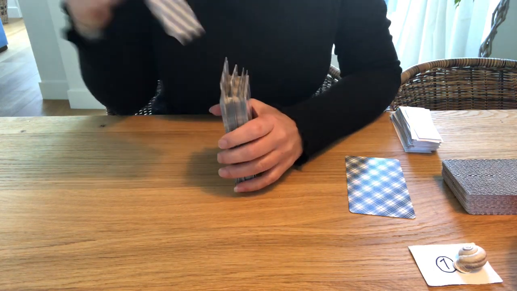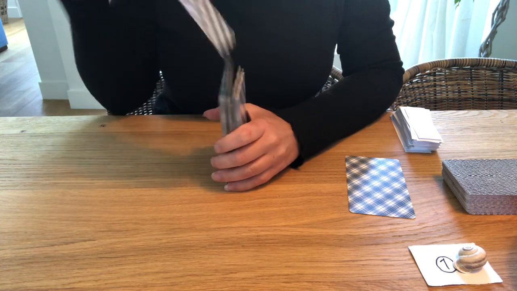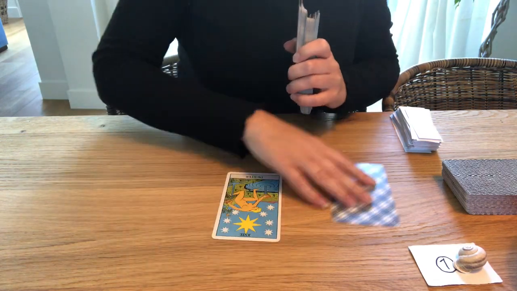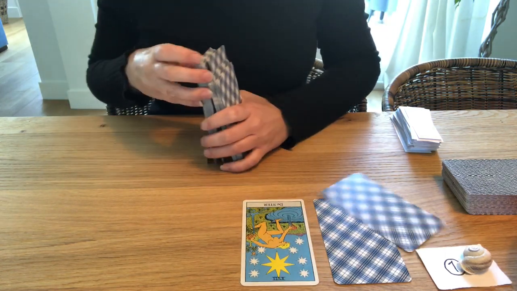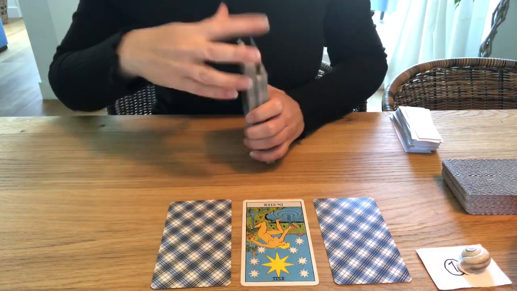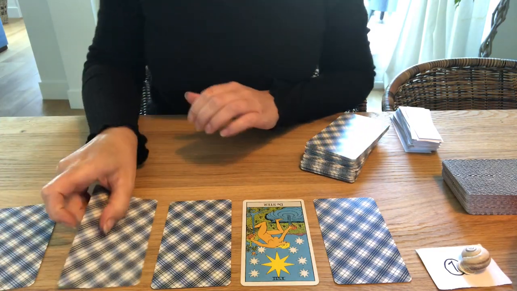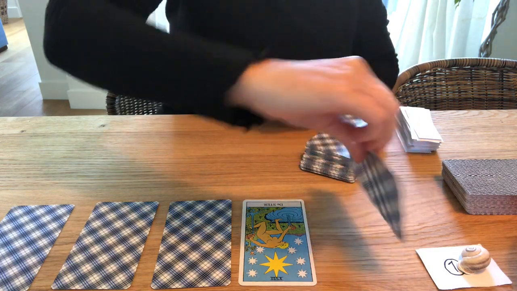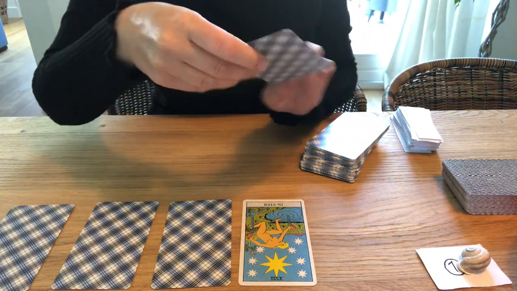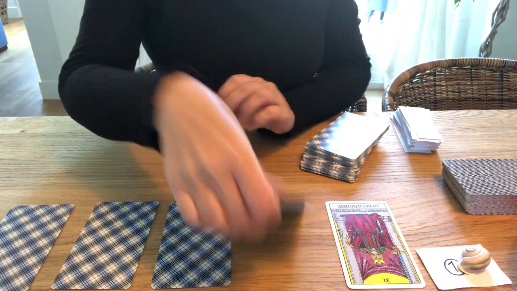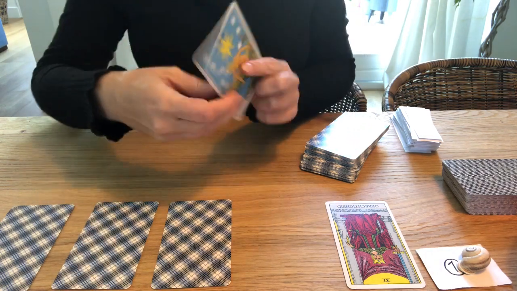Who is secretly in love with group 1? Ooh. Okay, those both came out. I'll take them both. All right, I'll turn them around. Justice is the first card. And the Star is the second. That's given me Aquarius vibes.